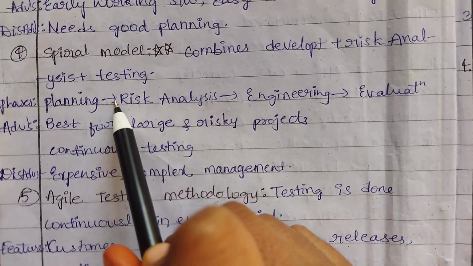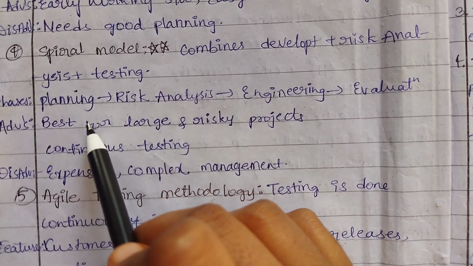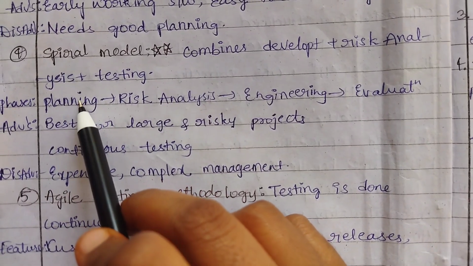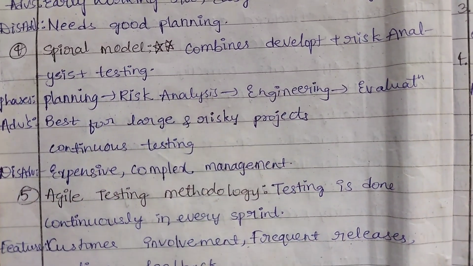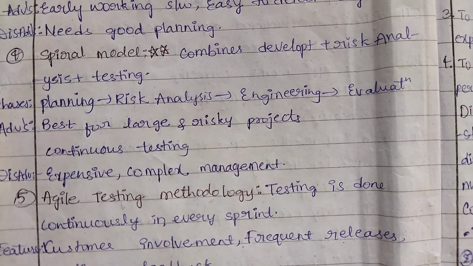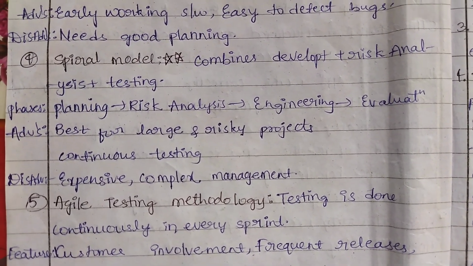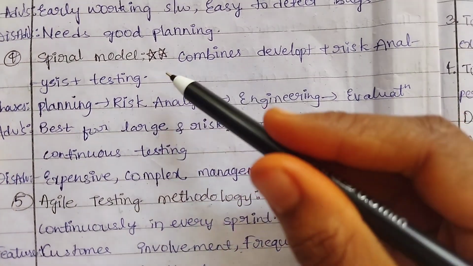First we will plan the requirements, how the testing should be done. First we will go for planning, then we will go for risk analysis, then we will study the concepts in detail, which is known as engineering, then we will go for evaluation. These are the phases we use for the spiral model.